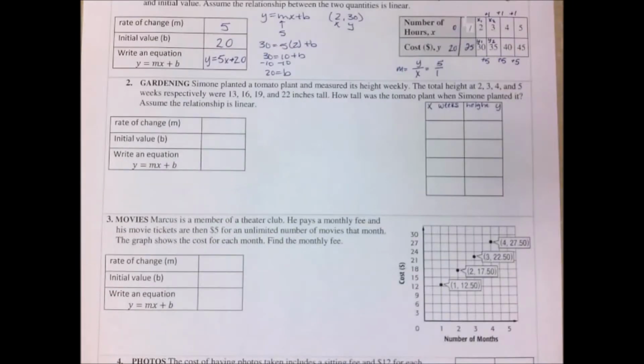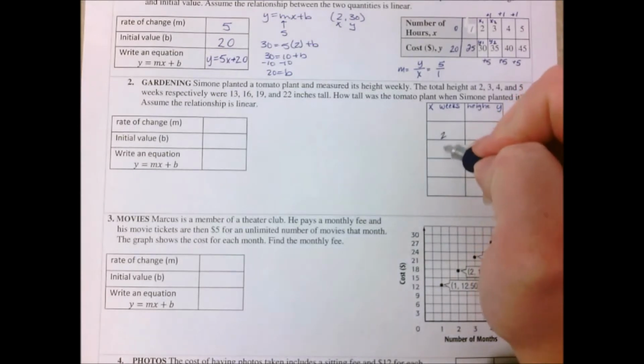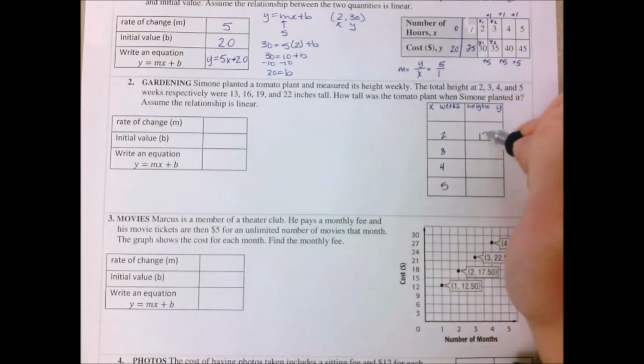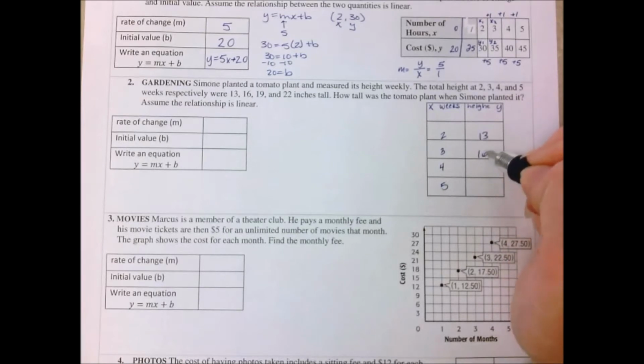In number 2, we look at gardening. Simone planted a tomato plant and measured its height weekly. The total height at 2, 3, 4, 5 weeks, respectively, so I'm going to go ahead and stick those in my table here, were 13, 16, 19, and 22 inches tall.